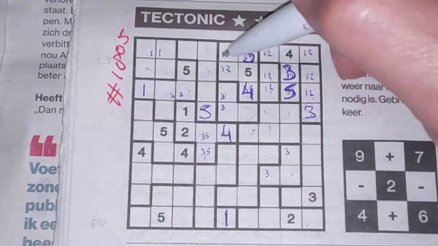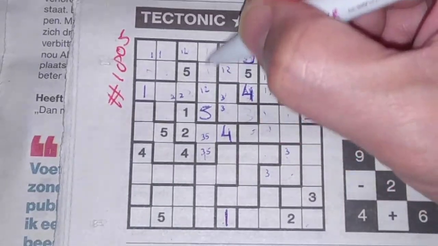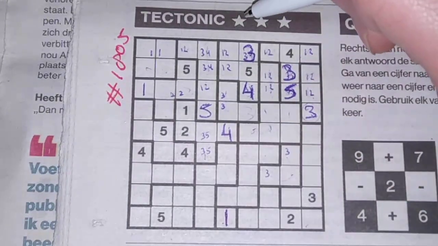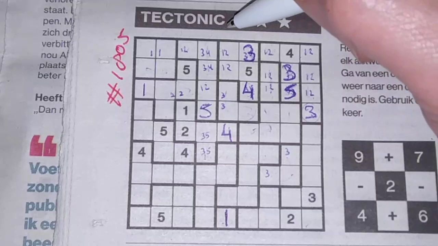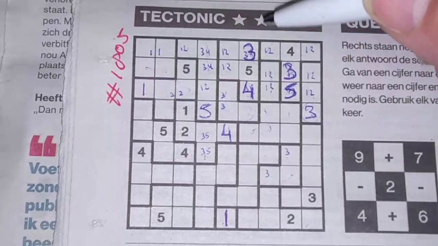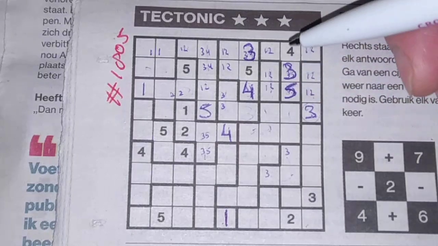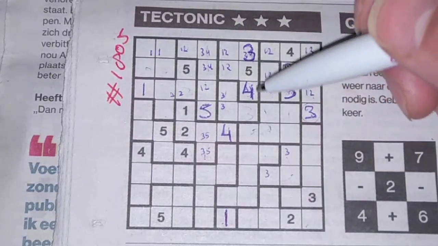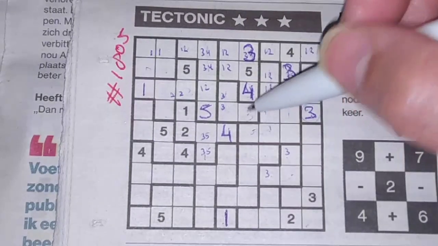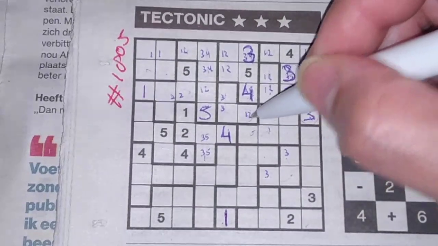These 2 boxes cannot be 1 or 2. So the 1 and the 2 goes in those 2 boxes as a pair. And this pair should be 3 or 4. Alright. So, 1 or 2. So this box should be 1 or 2.